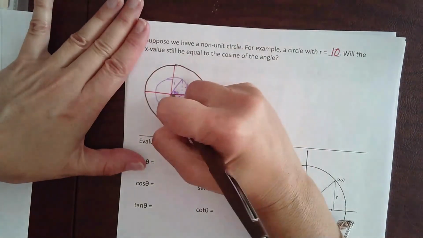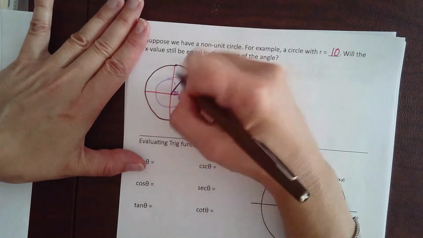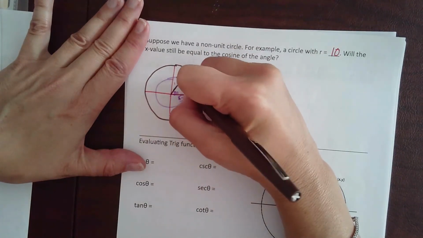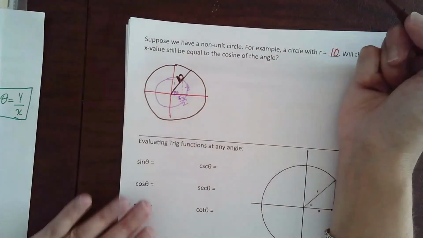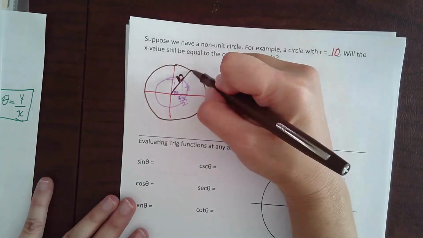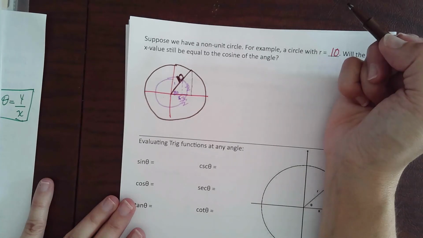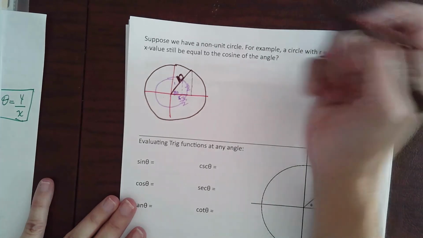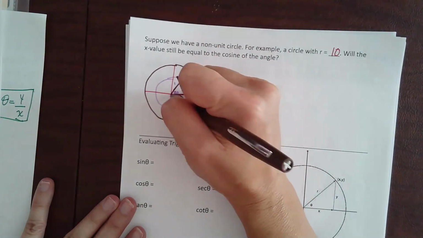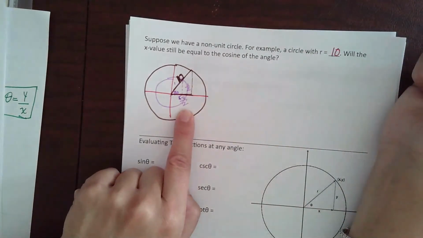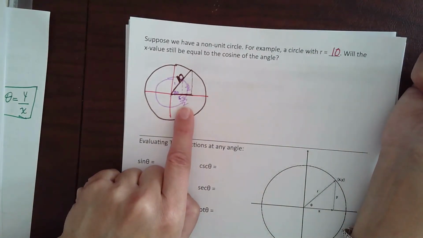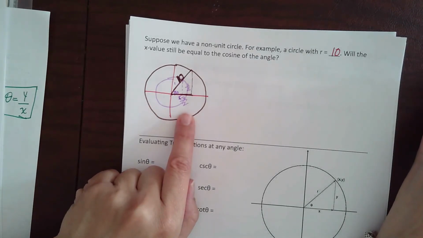Okay, so now I want this radius to be 10. That's the number I picked. So if I draw my right triangle down, and I ask us to find what this x value is, is it going to equal root 3 over 2? Is it going to equal the same thing as the one that was on the unit circle? So you can do this a couple ways. Probably the easiest way is to think about it more geometrically.